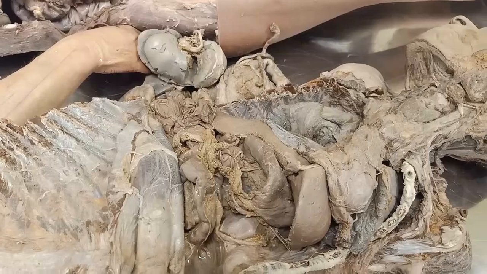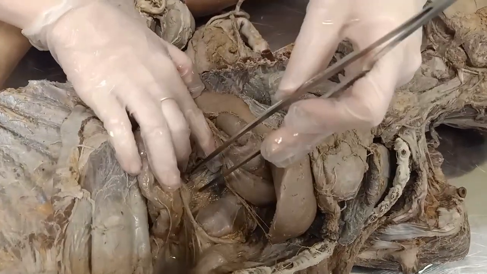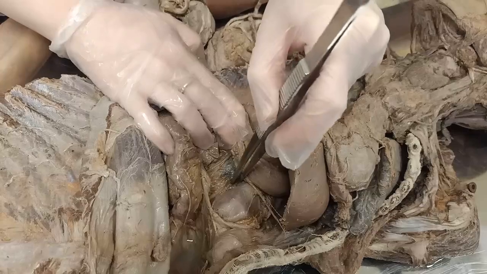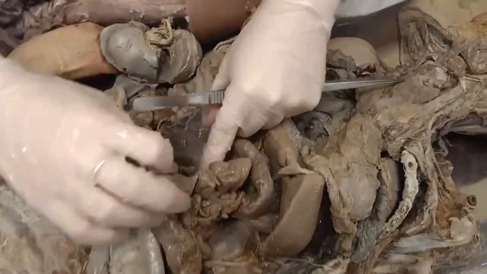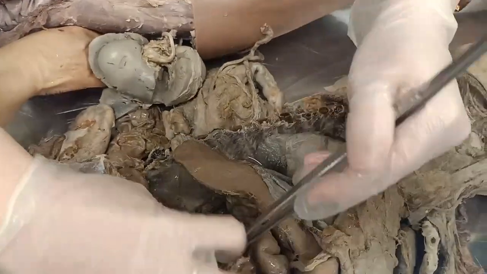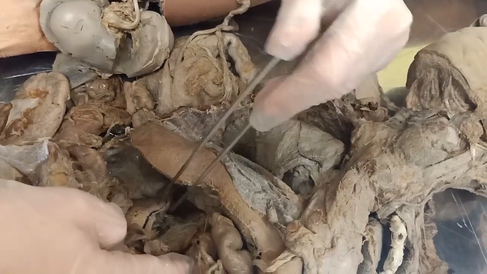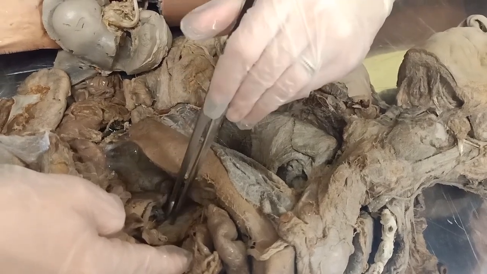Anyway, the ureter is posteriorly. So this is the abdominal aorta, yes? The abdominal aorta is located to the left from the inferior vena cava. So it gives the renal artery. Here we can see it. And from the right, we can see the inferior vena cava. This one is the renal vein. And the renal artery is here, like behind it, yes.